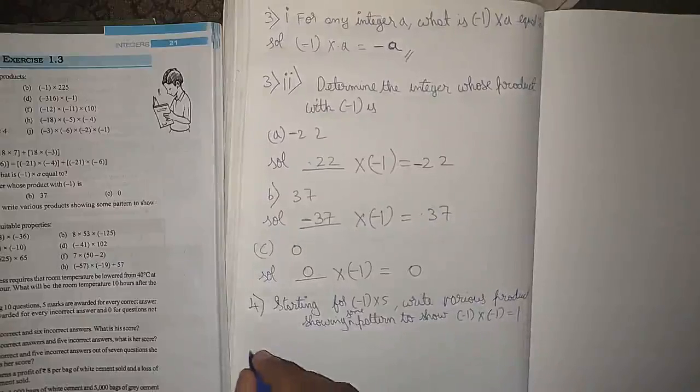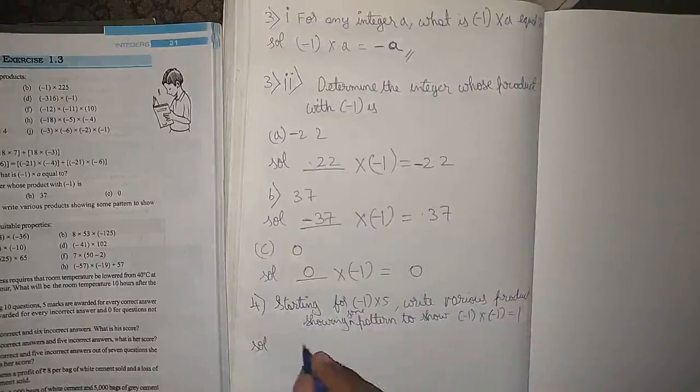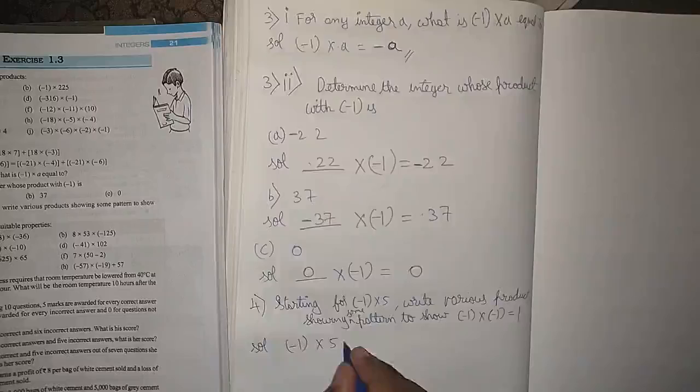So what they are telling, we should start from minus 1 into 5. We should start.